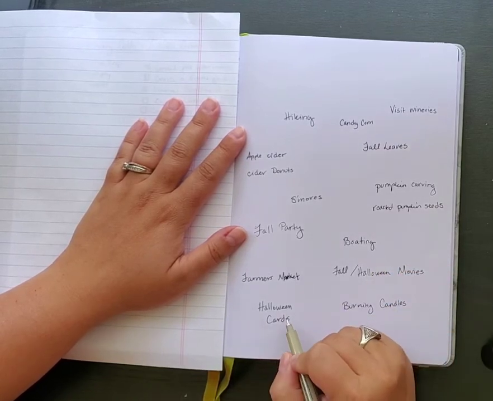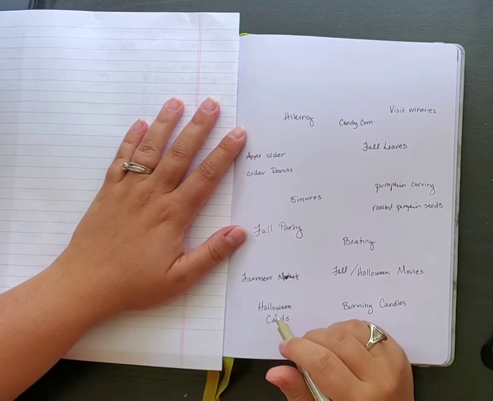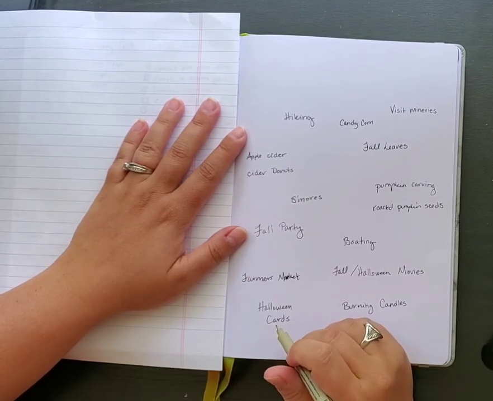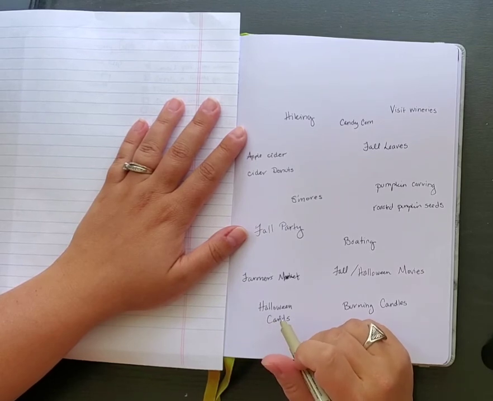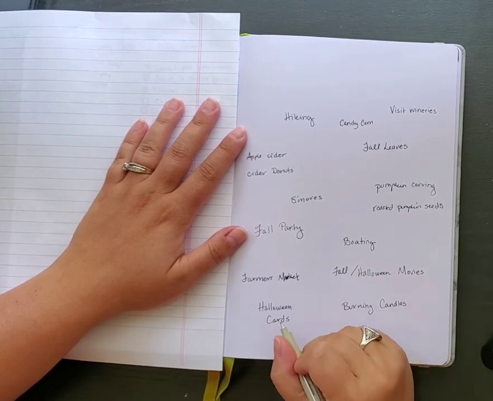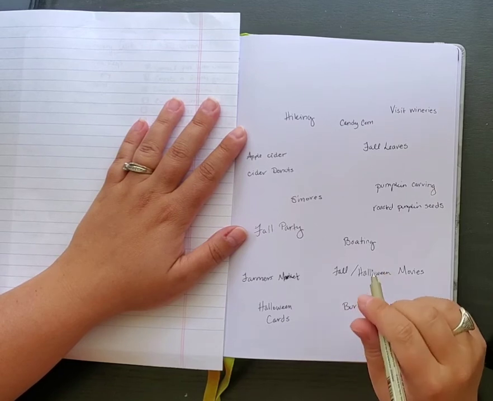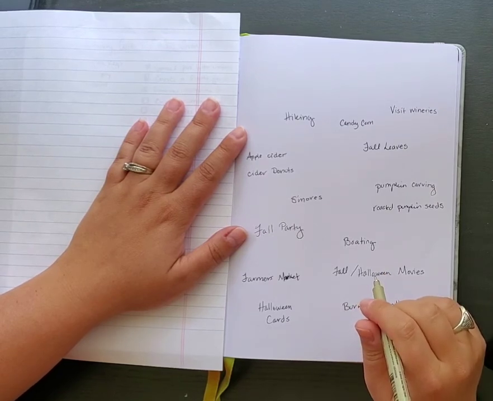So what I do is I send a Halloween card. Sometimes it has stickers in it, sometimes a gift card to like an ice cream shop or something, but just something little so they know that we're thinking about them and to kind of get them jazzed for the season, you know. So I like doing that too in the fall.